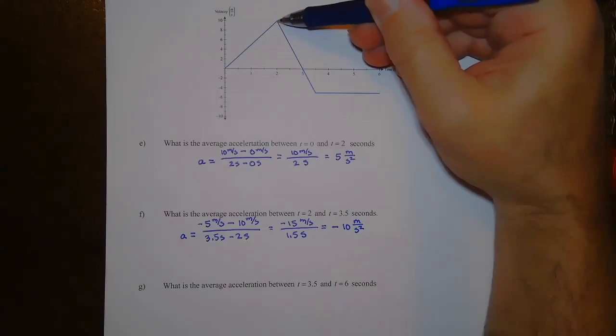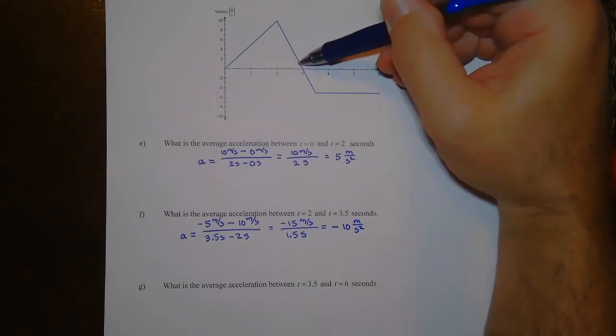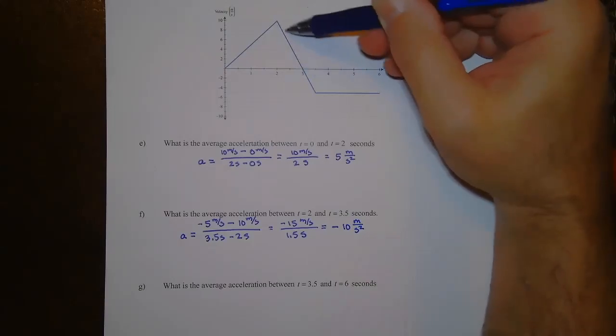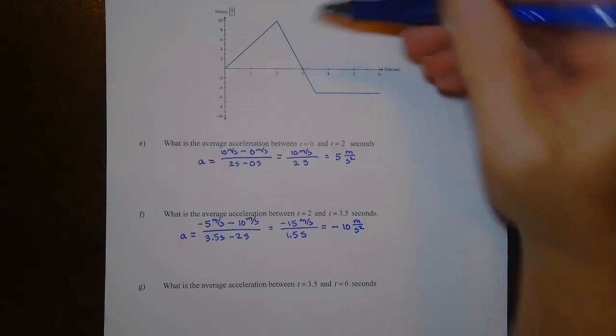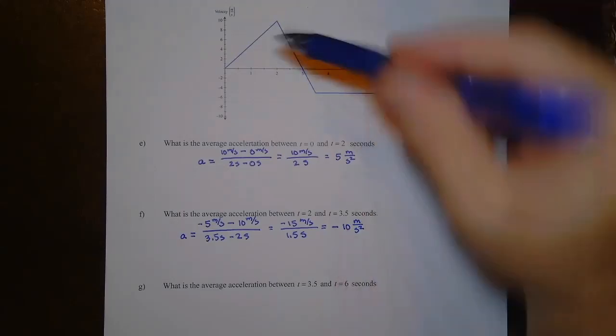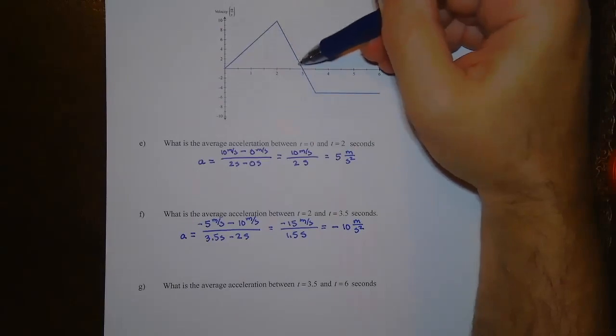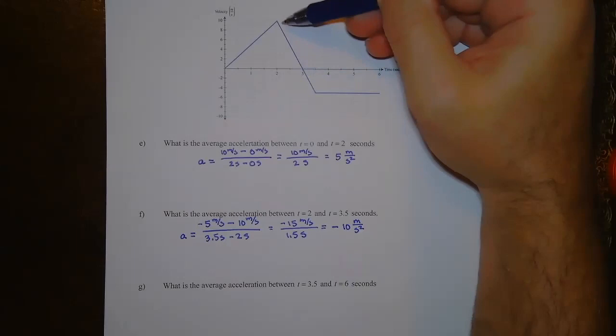Okay, so right in here, if you look, because it's above, the velocity is positive, but I have negative acceleration. So since I have positive velocity along with negative acceleration, I am slowing down in here.